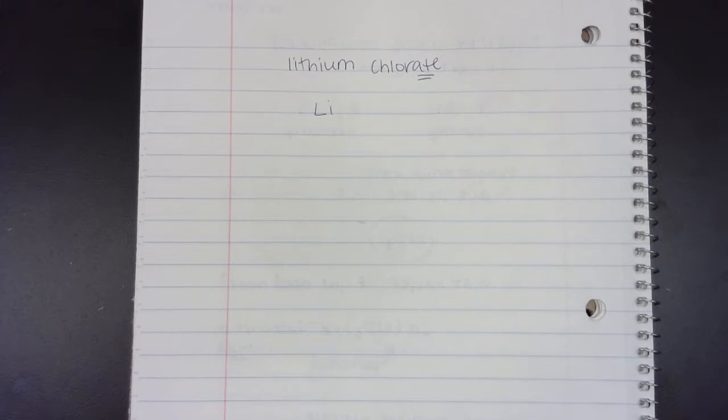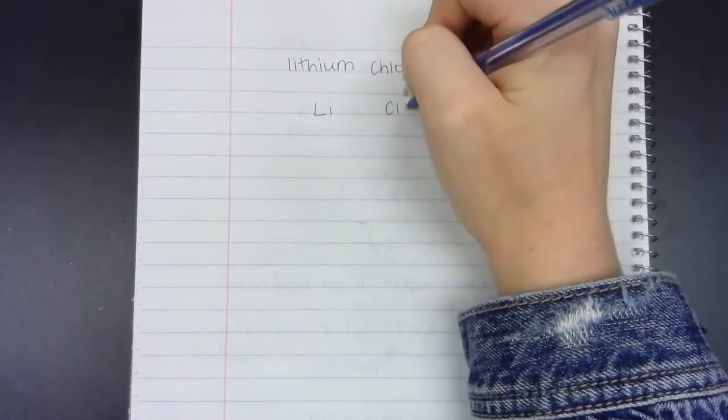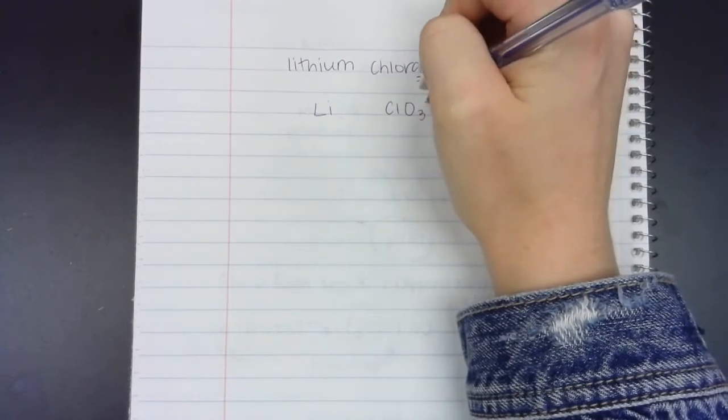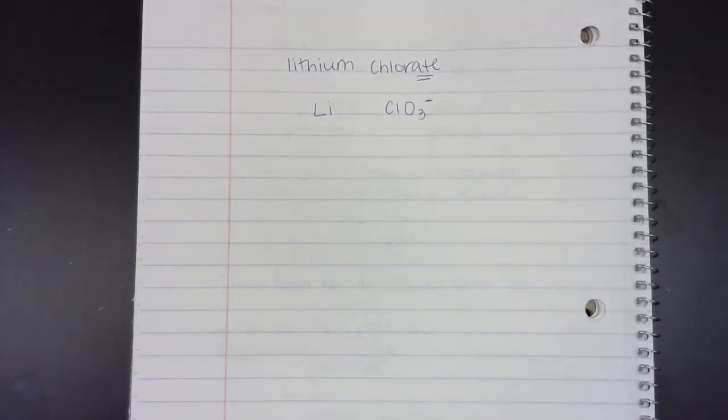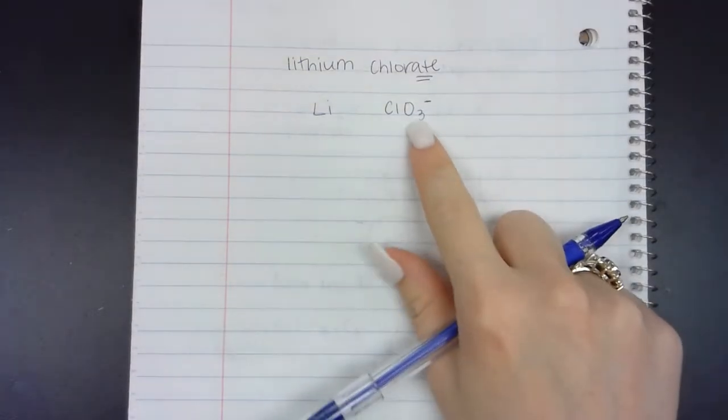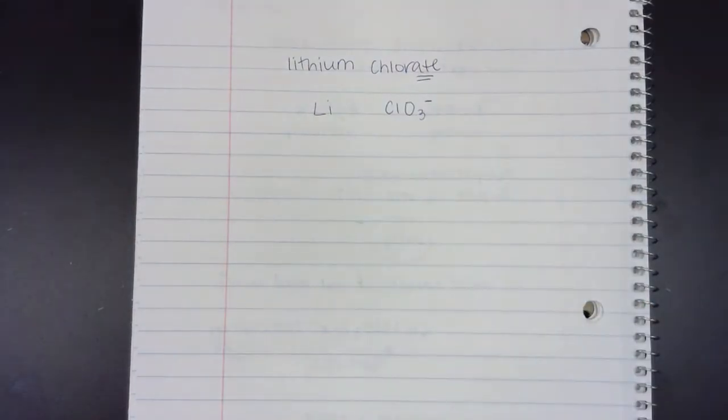What's the formula for it? Good. So it's ClO3 with a 1- charge. It is chlorine bonded to oxygen, but it's specifically bonded to 3 oxygens with a -1 charge. Okay, so this whole thing is chlorate.